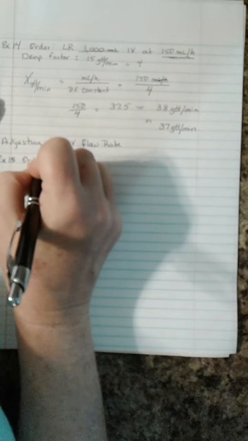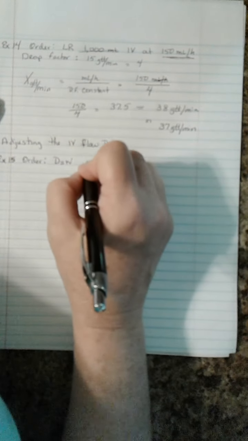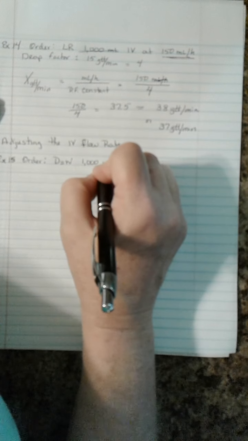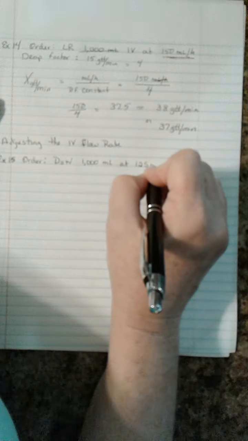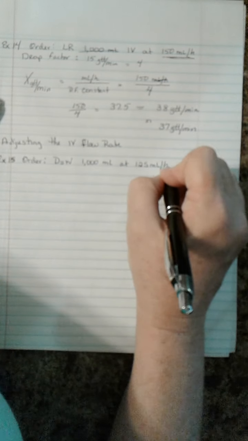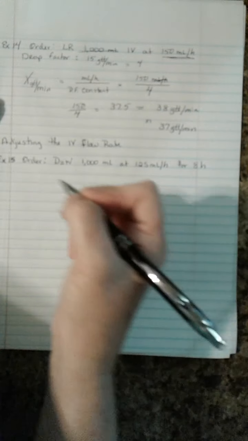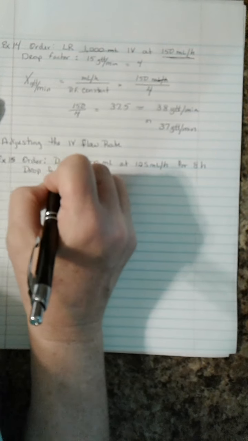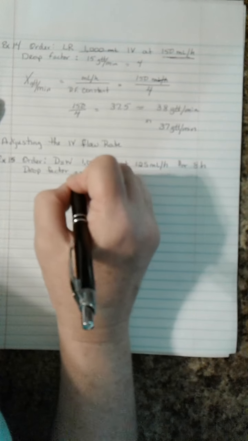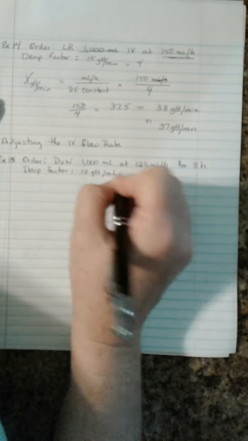So my order is D5W, 1,000 milliliters at 125 milliliters per hour for 8 hours. The drop factor is 10 drops per milliliter.